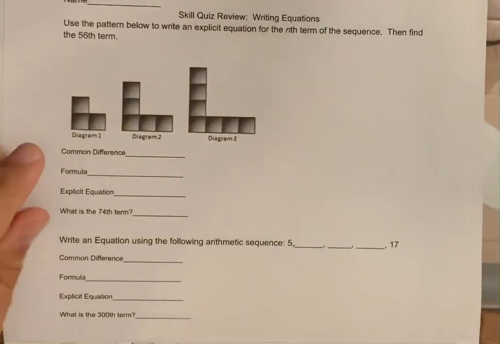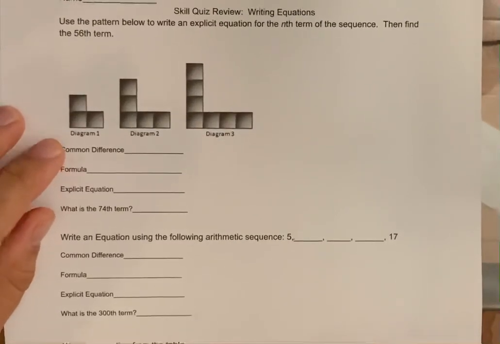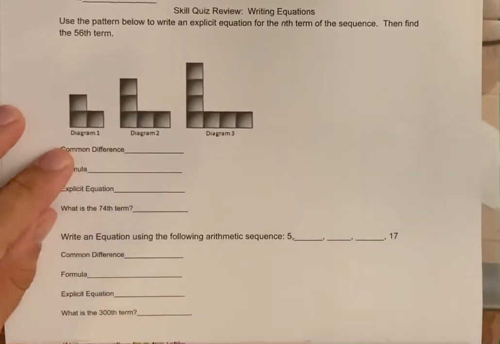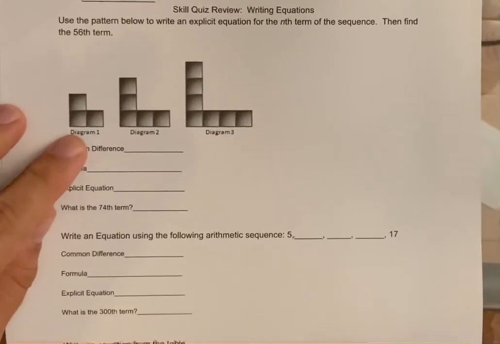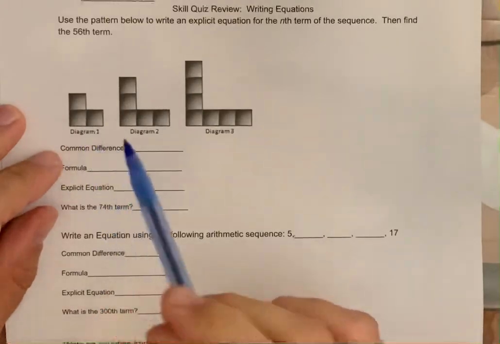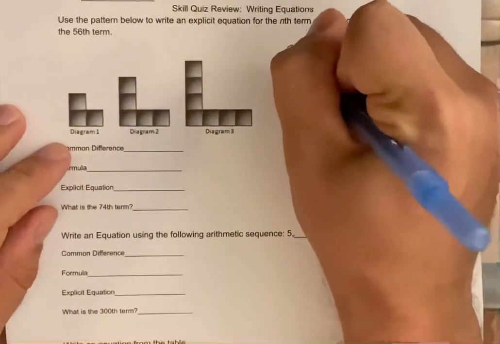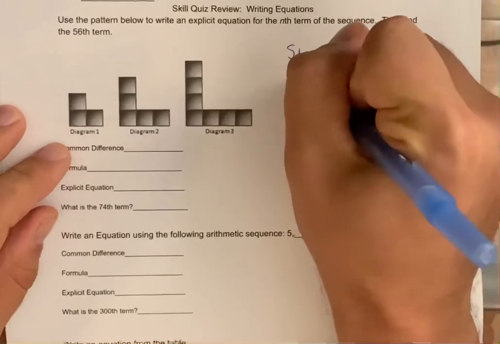So for our quiz review, I wanted to go over some problems to help you for the test. So first, we're going to have to write some equations based on some pictures. So if I look at this picture, I notice that in the first step, I'm going to write step, and then this is step 1.